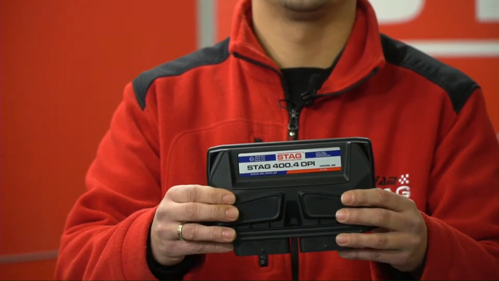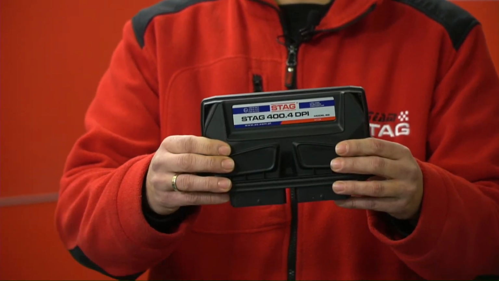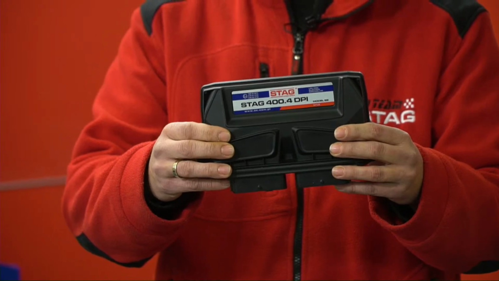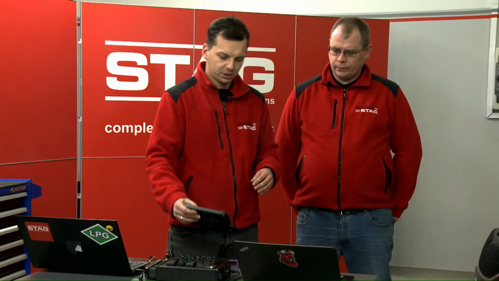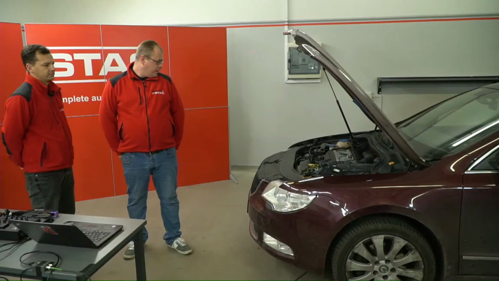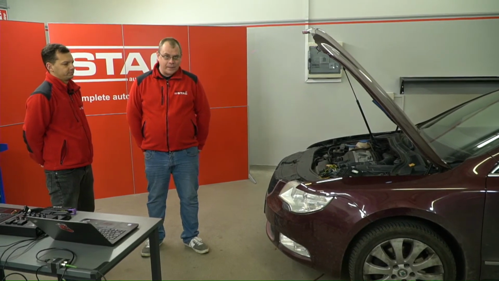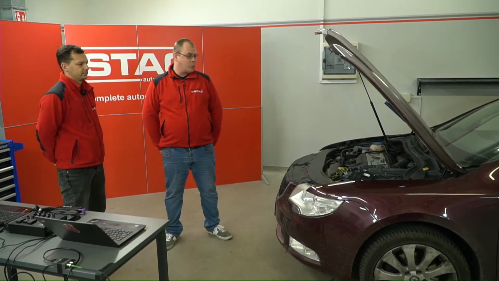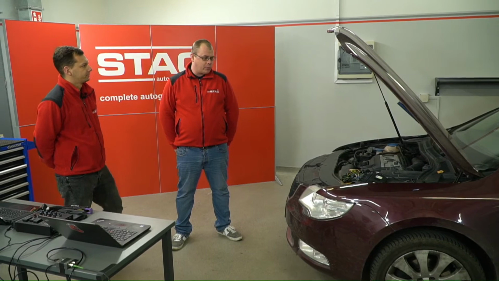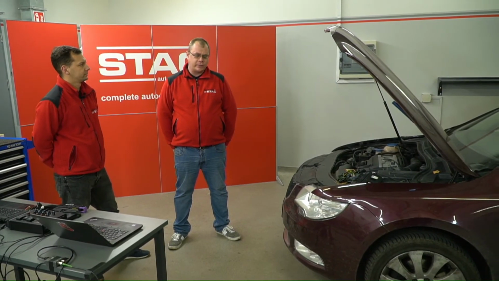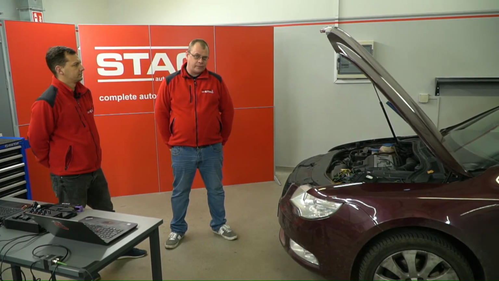This one is model B2. Yes, this is model B2 in plastic case. And our patient is a vehicle called Skoda Superb. It's a 2014 2-liter TFSI engine, 147 kilowatts. This is our test car. We're testing mostly new solutions for the 400 DPI and the direct injection engines on that car.